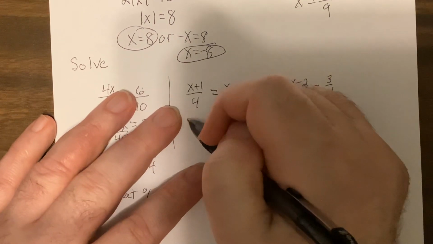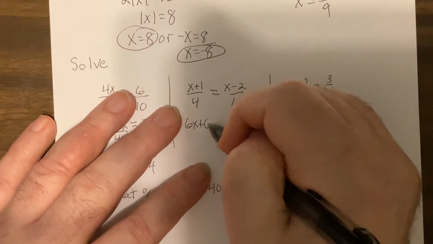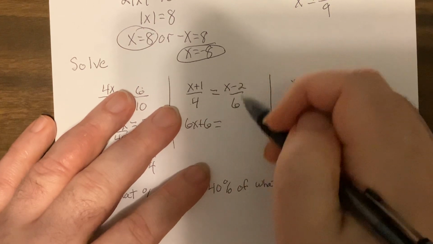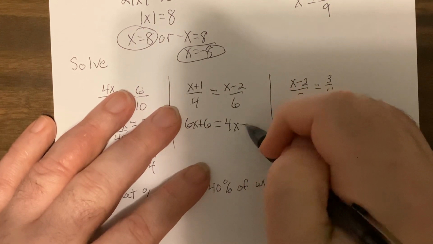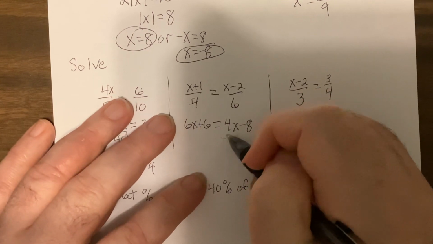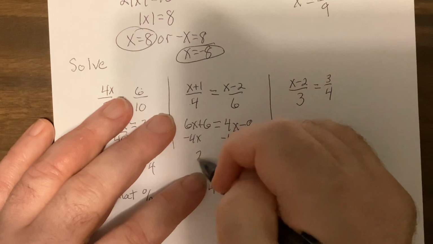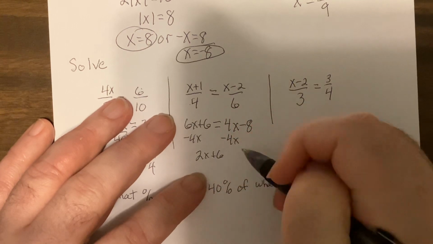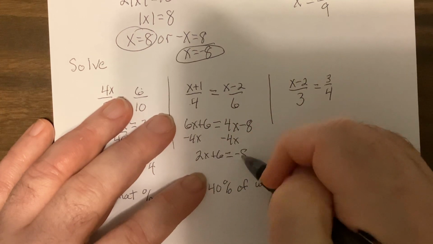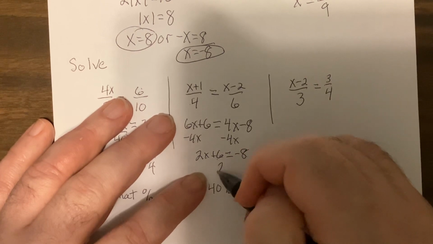This times this would be 6x plus 6. This times this would be 4x minus 8. Subtract 4x. Subtract 6.